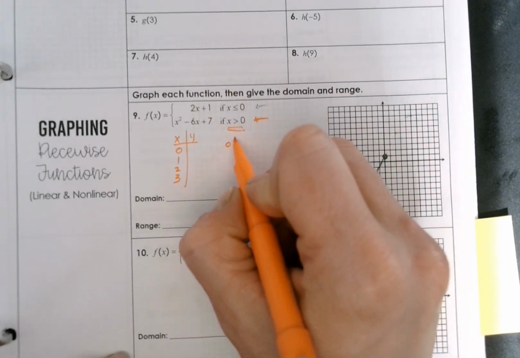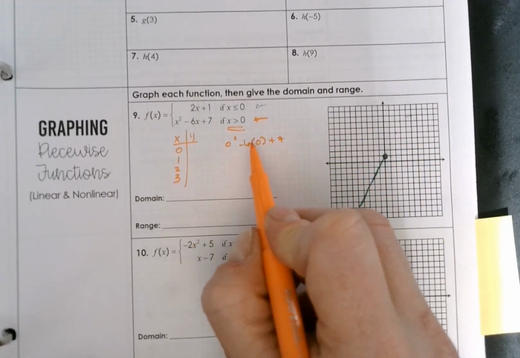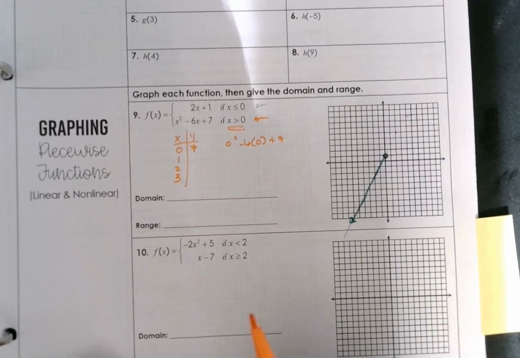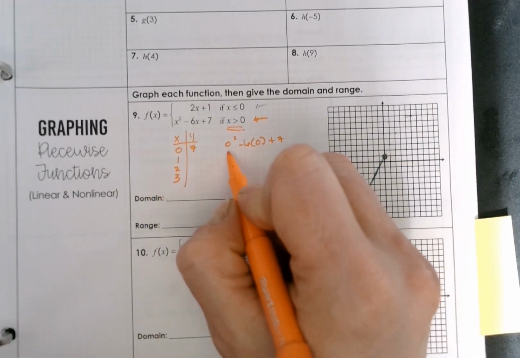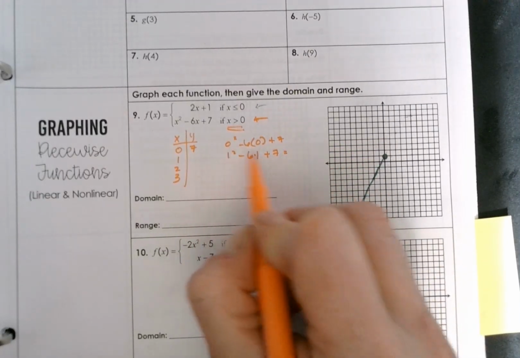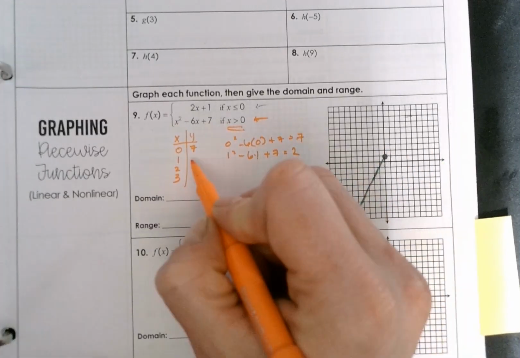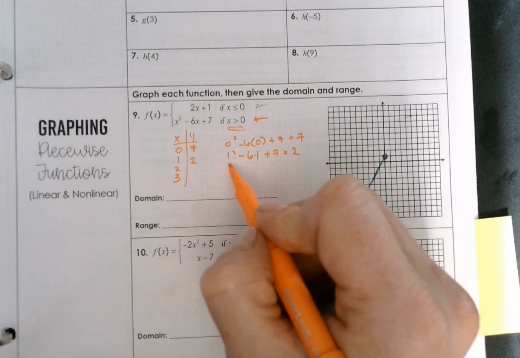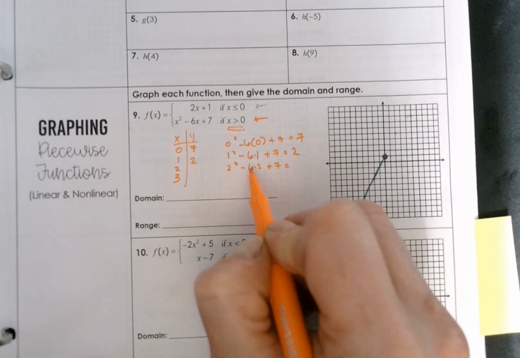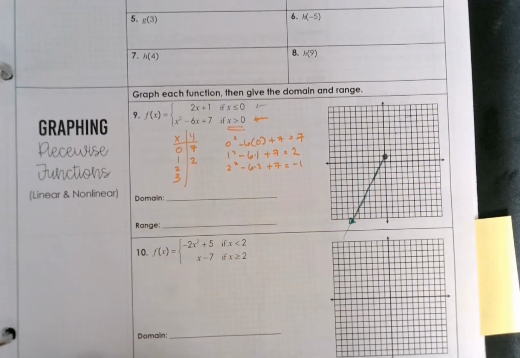So I'm going to do 0 squared minus 6 times 0 plus 7. This is going to be 0 minus 0 plus 7, so I've got a point at (0, 7), or an open circle, as it were. If I plug in 1, that's going to be 1 squared minus 6 times 1 plus 7. That's going to be 1 minus 6 plus 7 is 2. If I plug in 2, 2 squared minus 6 times 2 plus 7, that's going to be 4 minus 12 is negative 8. Negative 8 plus 7 is negative 1.